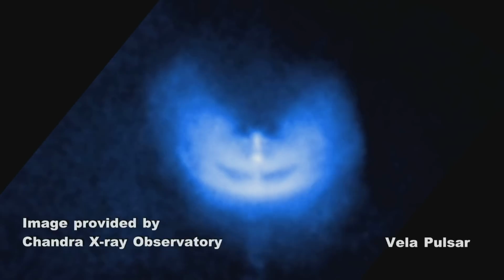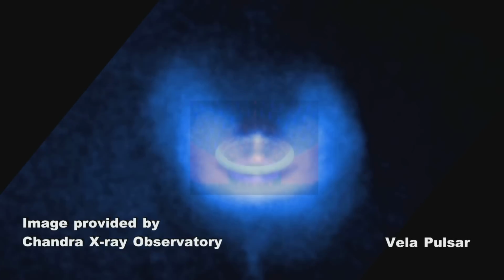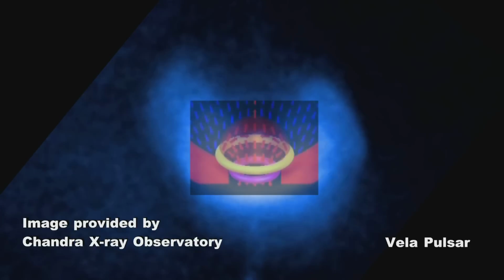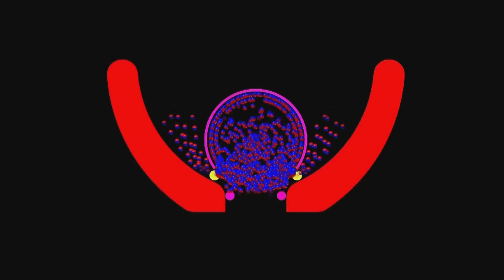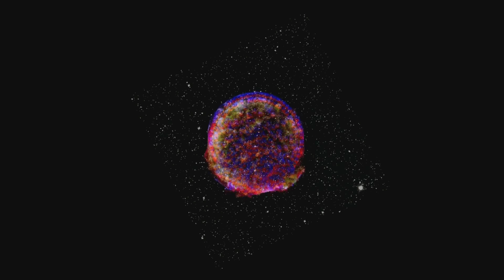You were shown clear proof of bowl-shaped magnetic fields at work in the Vela pulsar. The forces at work in bubble-type supernova remnants were also revealed.